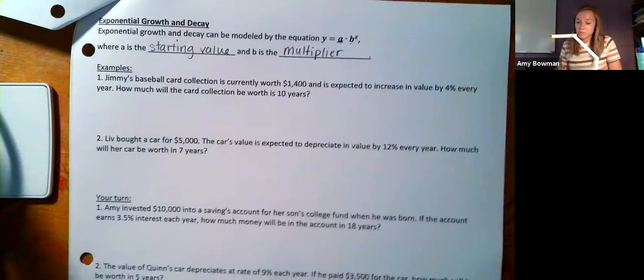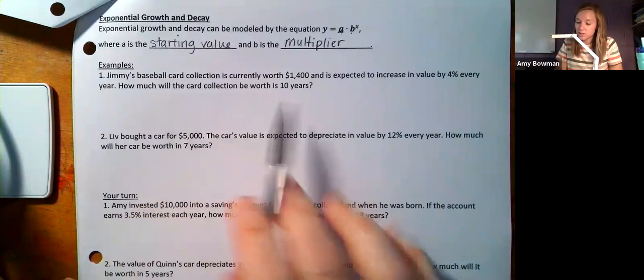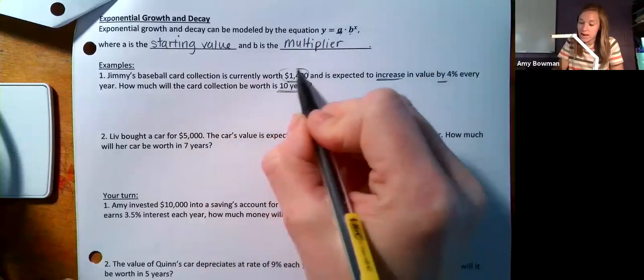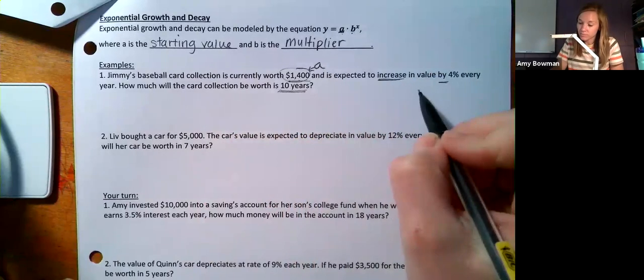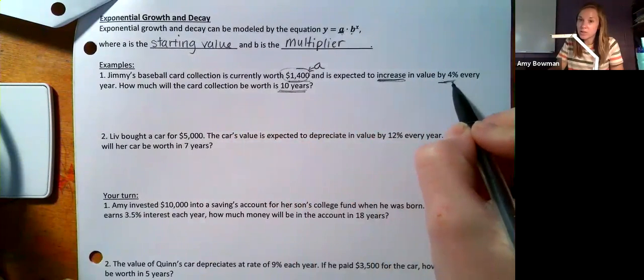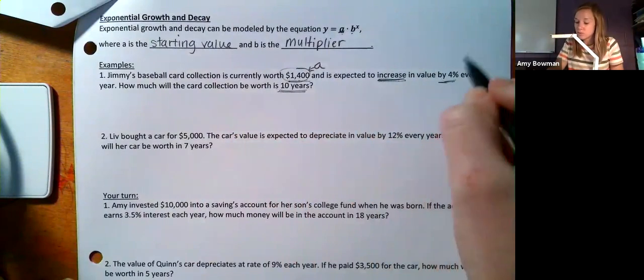So let's look at some examples. Jimmy's baseball card collection is currently worth $1,400 and is expected to increase by 4% each year. The starting value, that's what something is worth now, so that's my value of A. It's increasing by a value of 4%. So we need to take this percentage and convert it to a decimal.